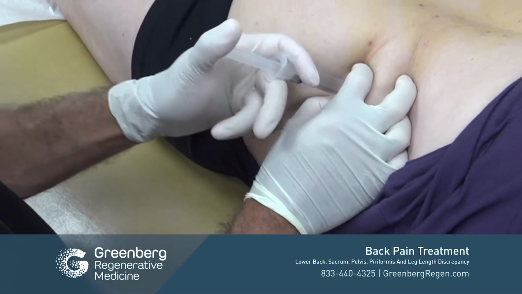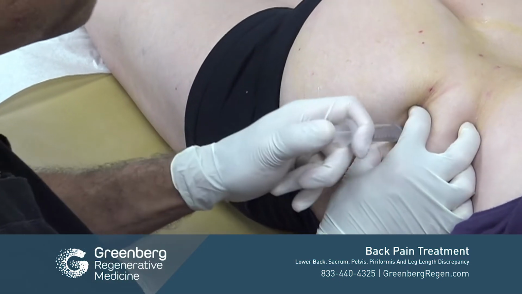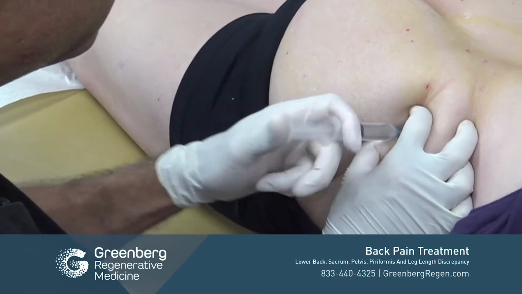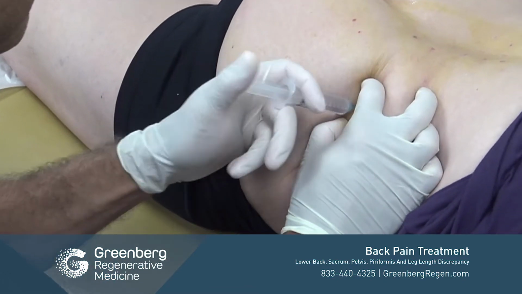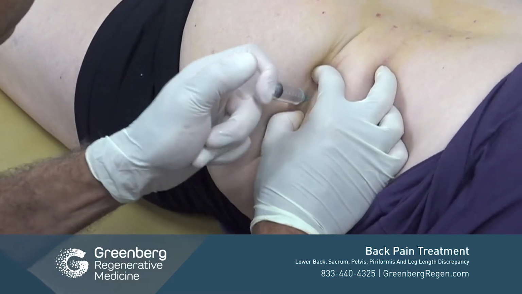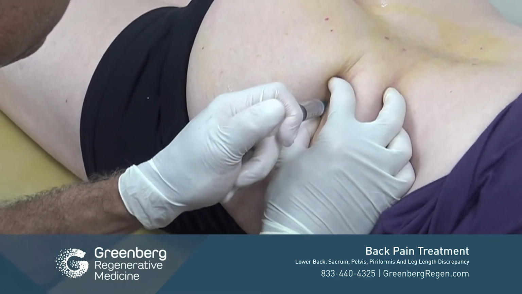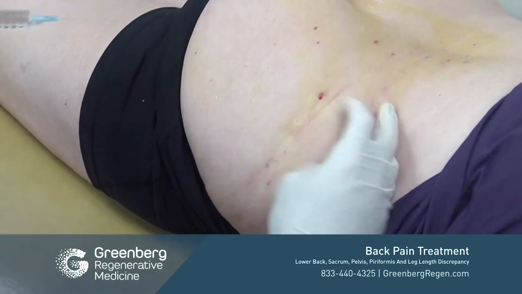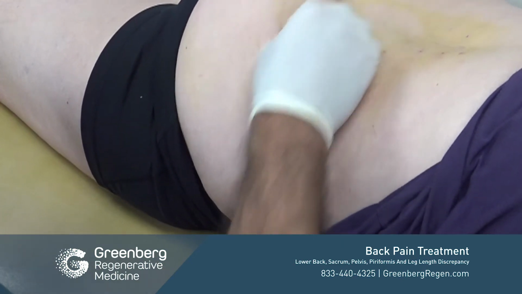If you reach back a little bit further, this is where we are treating now. And again, we need to rebuild the entire structure of not only the back, but everything that supports the back. And that was the treatment of the lower back, sacrum, pelvis, piriformis, and treatment for the leg length discrepancy.